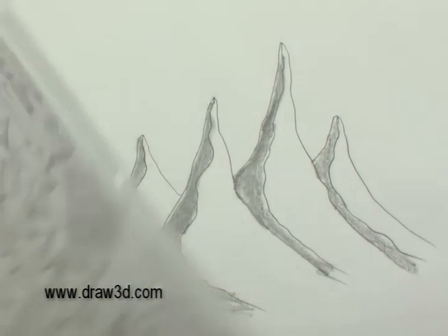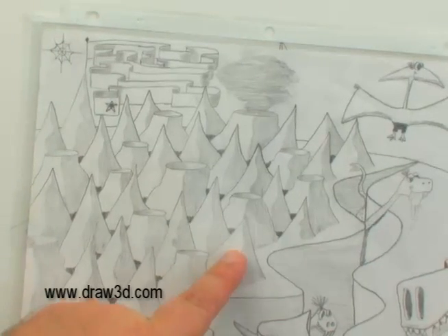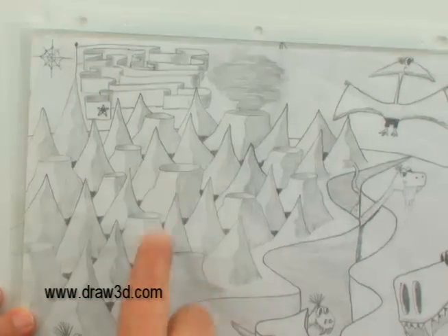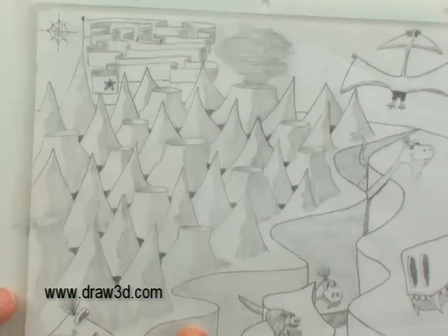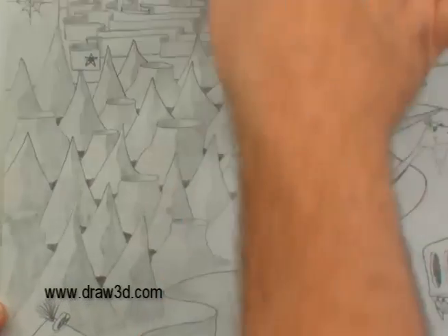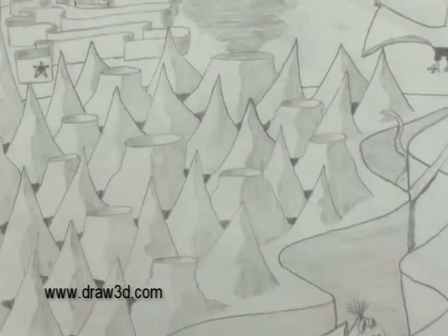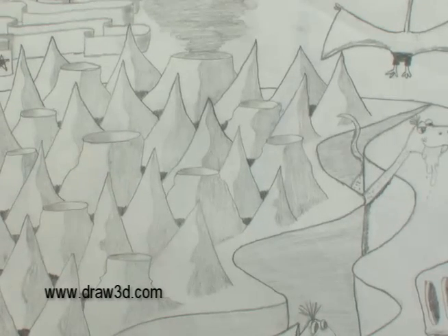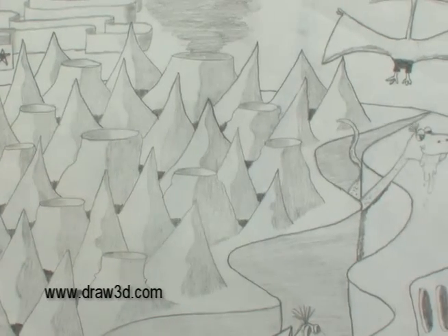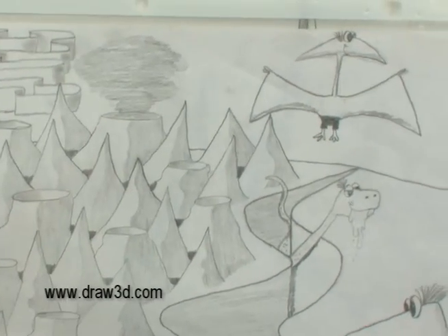Here's one example. Look at this. Mountains with that kind of shading. Also craters. Go ahead and zoom in, would you? Look at this drawing right here. Isn't that neat? Look at that. These are a little volcano in the background. This was by one of my students, Jacob. Isn't that neat? He was 13 years old.